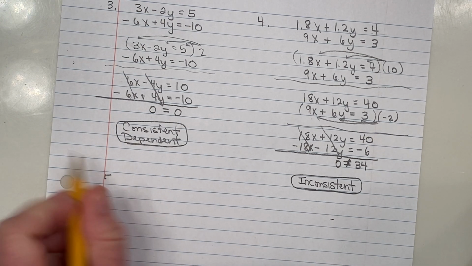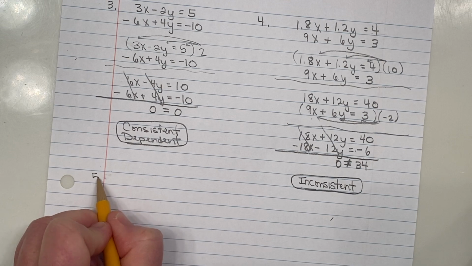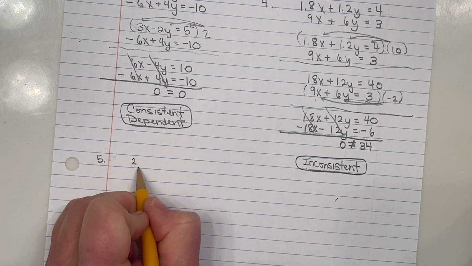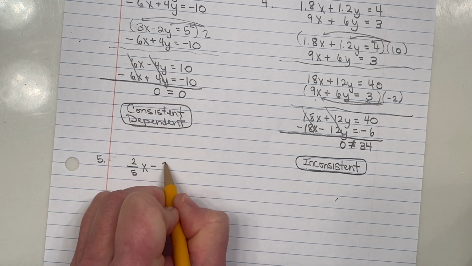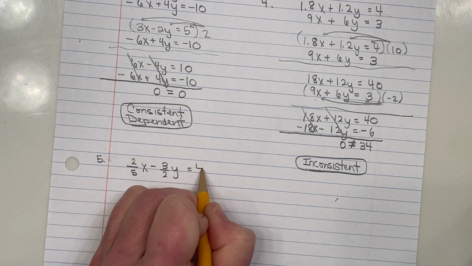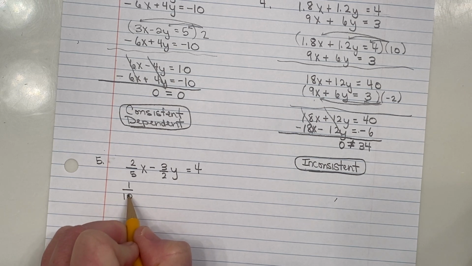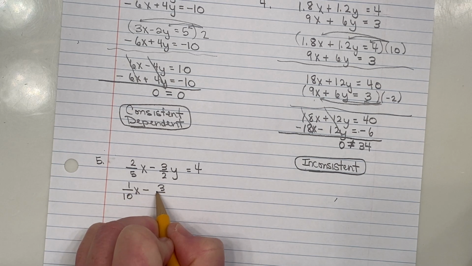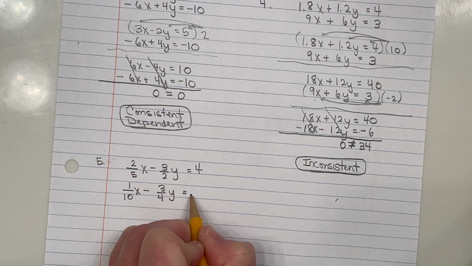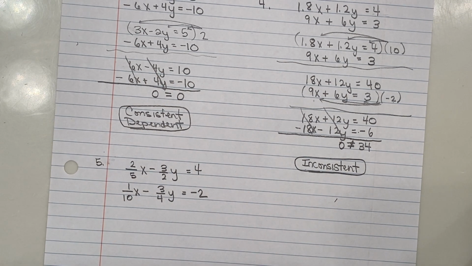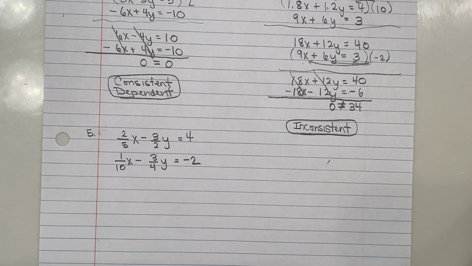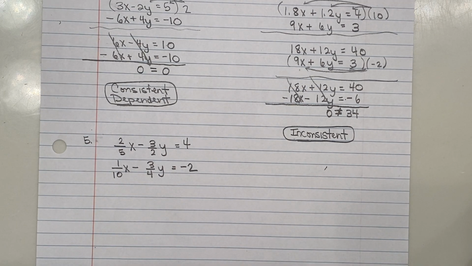All right, and example 5. Thought I'd throw in an example that has fractions in it because we could always use some extra practice with fractions. All right, kind of like the last example in example 4, I want to tackle getting rid of the fractions first. I don't even want to concentrate on eliminating one of the terms yet. Let me just work with nice numbers, especially if I don't have a calculator.